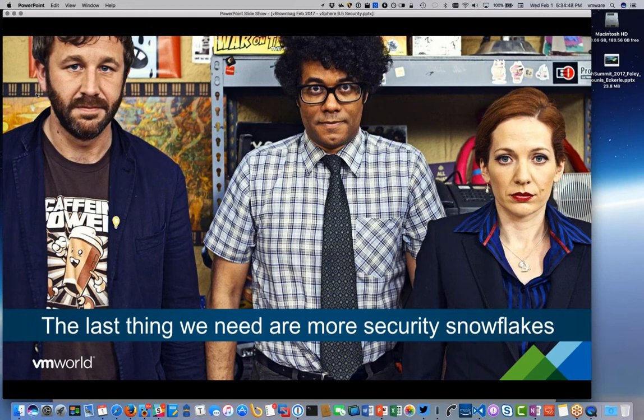Once you start managing things uniquely in a virtualized environment, you lose the return on investment of managing things at scale. And if you have to do security at scale, you don't want everything to be a snowflake because you won't win.